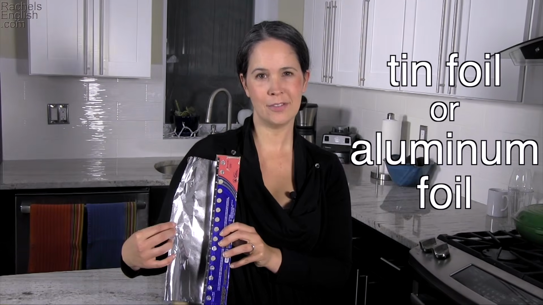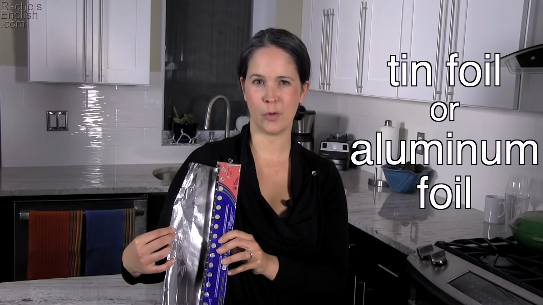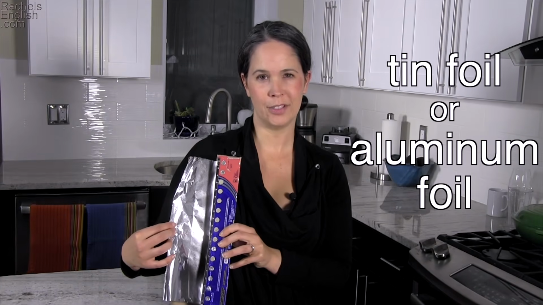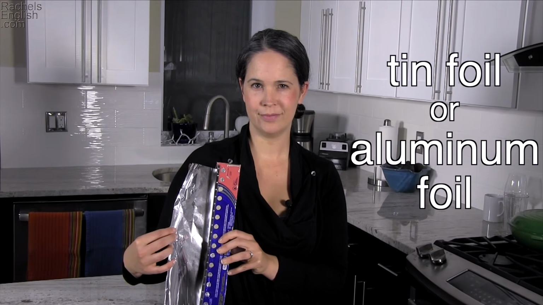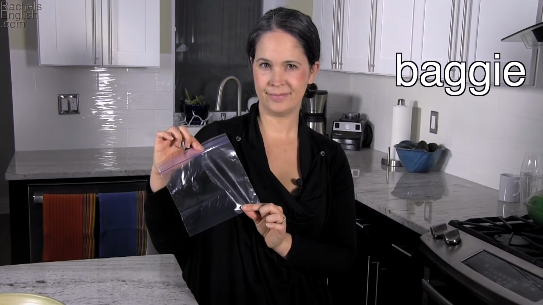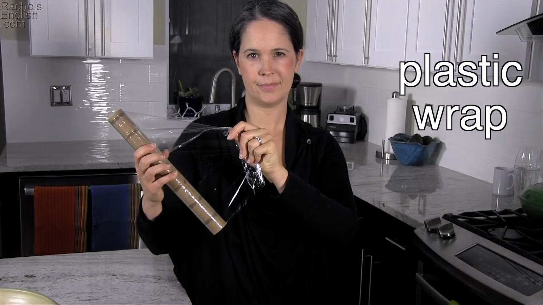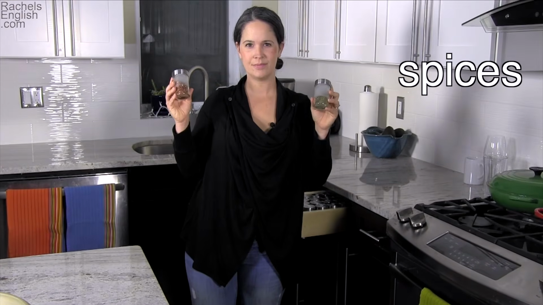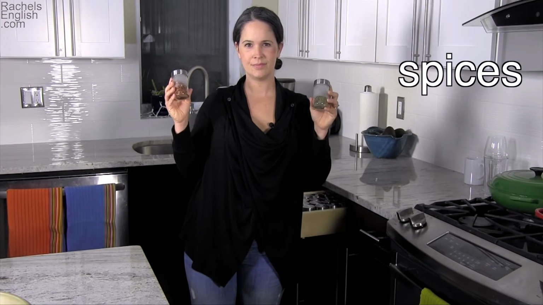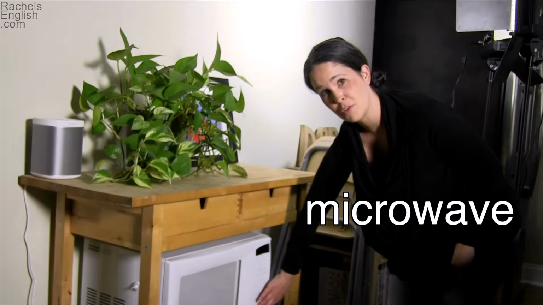Tinfoil or aluminum foil. Baggie. Plastic wrap. Hot pad. Trivet. Spices. Microwave.